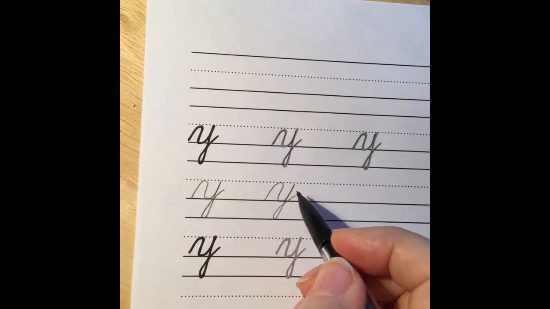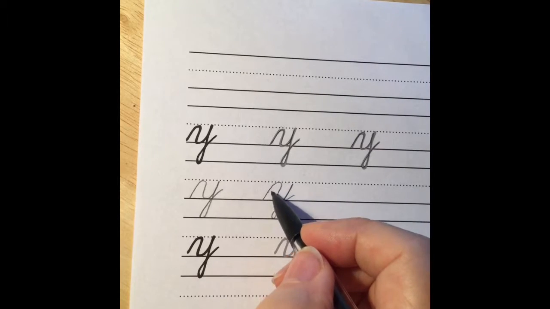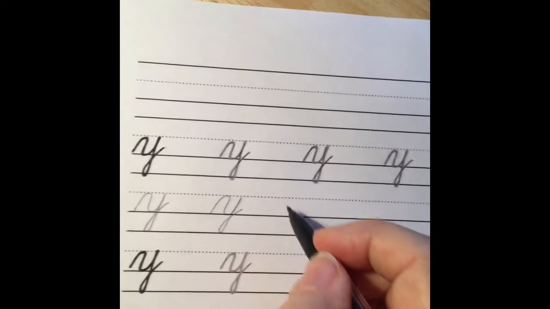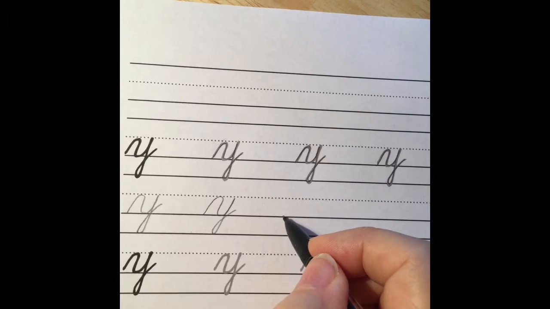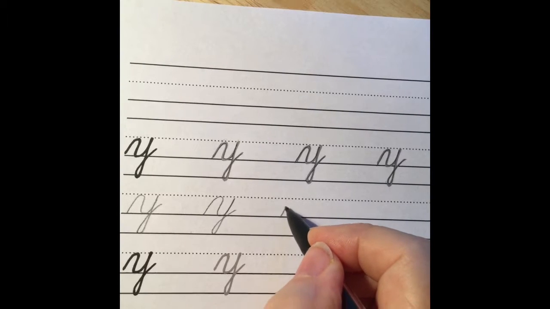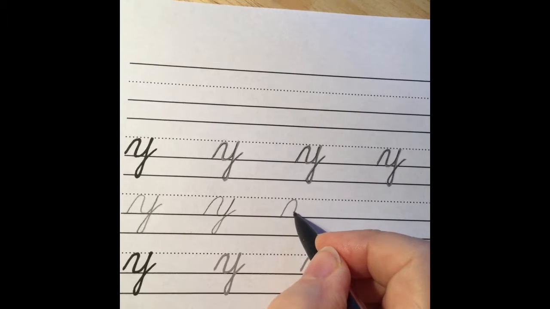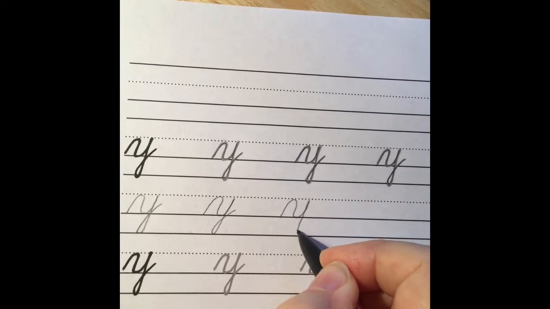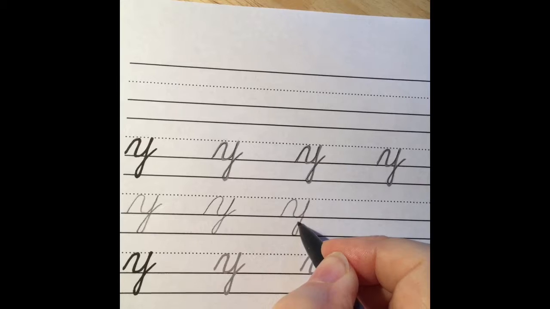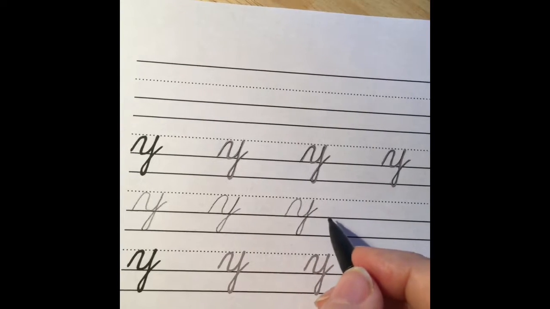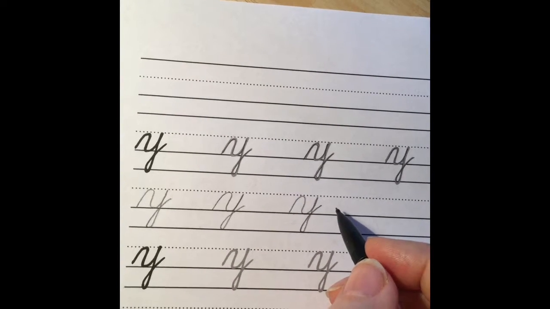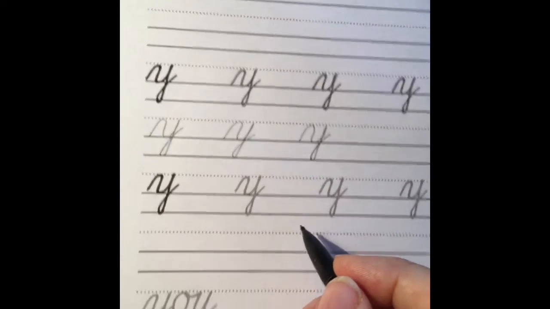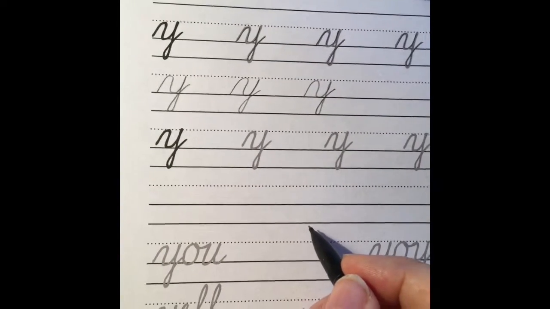One other don't I want to mention is don't put any kind of curve in the beginning of your Y. It just is an overcurve. It should look like a single hump, whereby N's have 2 or twins and M's have 3. We're going to go straight on to words today.